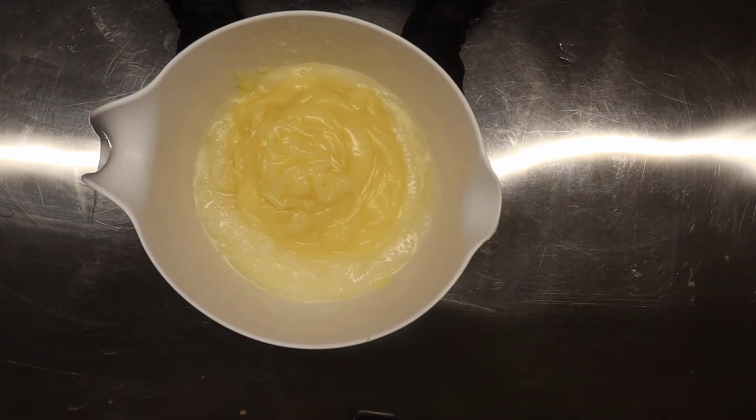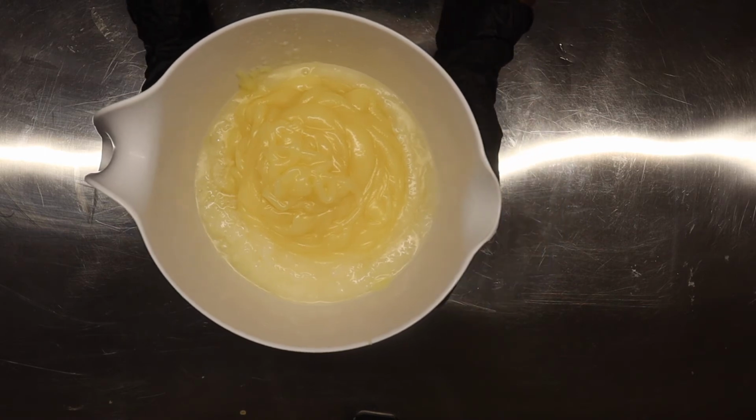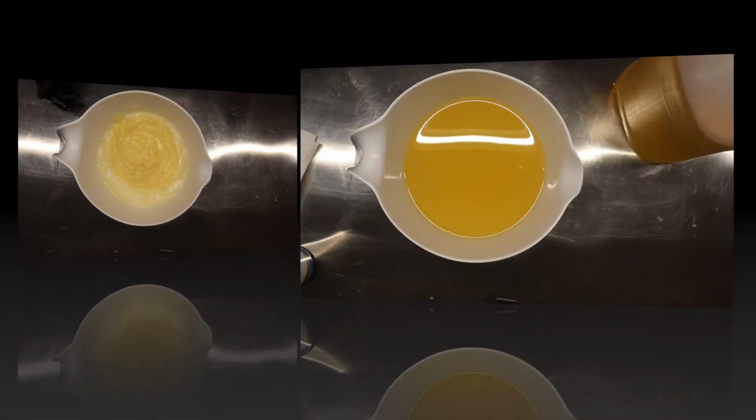Right now we want to melt these down so that they are completely liquid. You can do that either using the double boiler method on the stove, or you can do it in the microwave, just microwaving this in 15-second bursts until it's all melted. So I'm going to melt this down and then I'll come back.